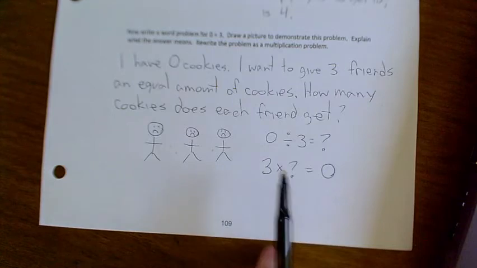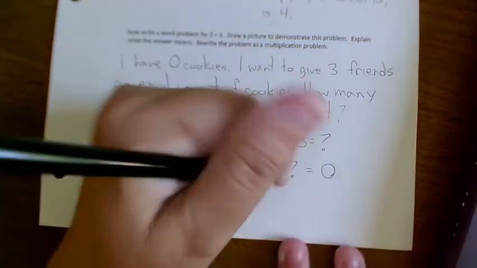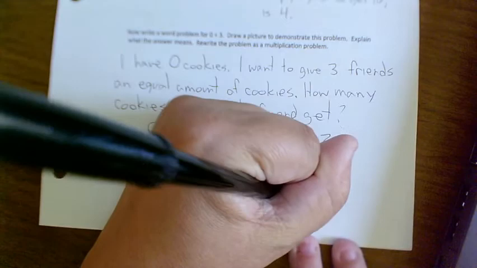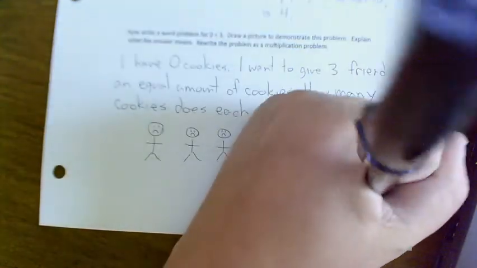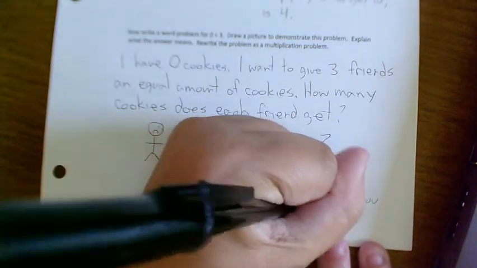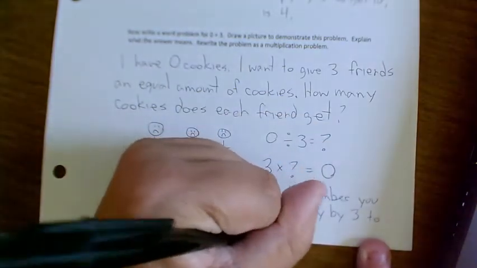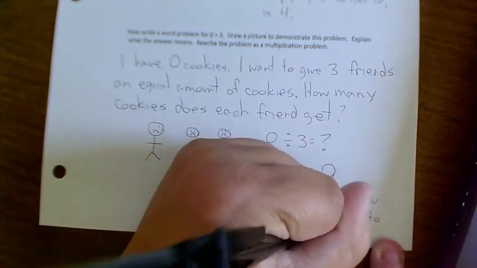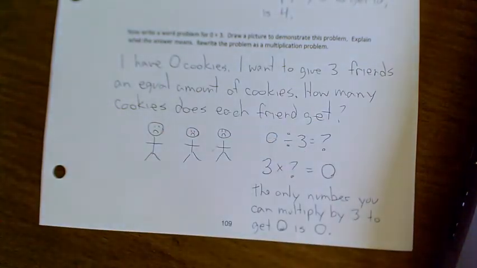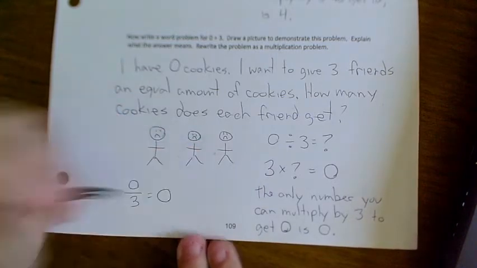So what is the answer to 0 divided by 3? So what could this question mark be? 3 times what will give you a 0? So the only thing that is going to work is a 0. So the only number you can multiply by 3 to get 0 is 0. Okay, so that is why 0 divided by 3 is going to be 0.